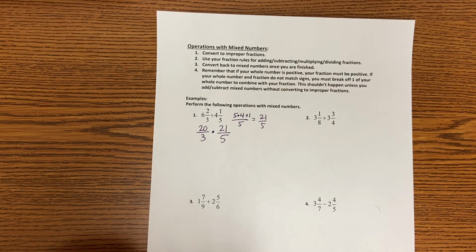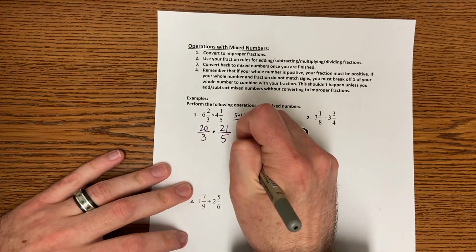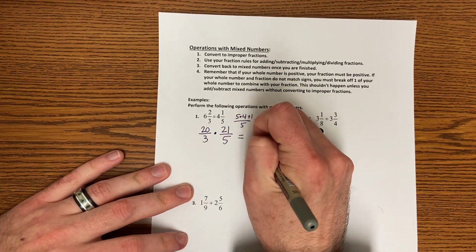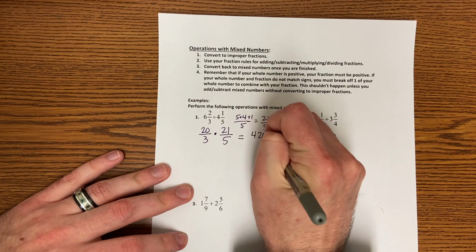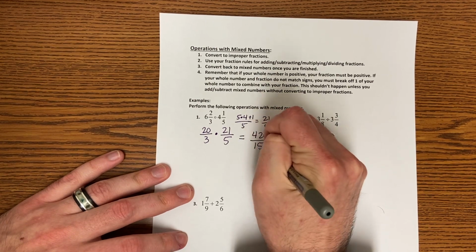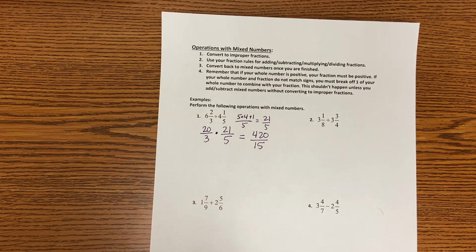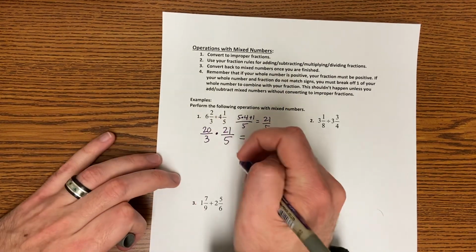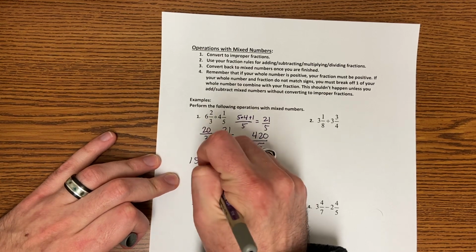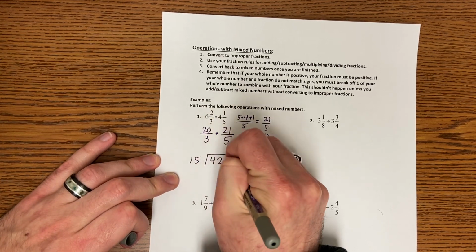From here, again, we know how to multiply fractions. It's multiply across. So this ends up being 420 over 15. Now we could probably look at this and recognize that both of these are multiples of 5. However, we also can just do 15 into 420.